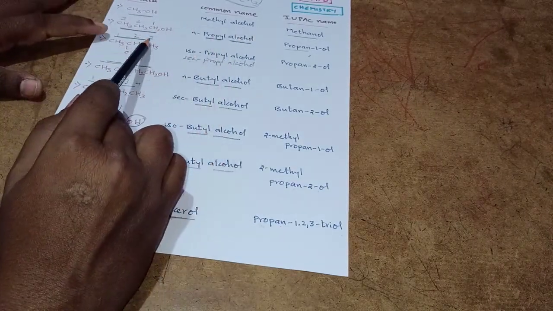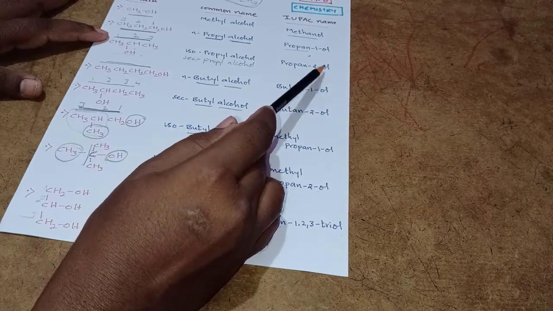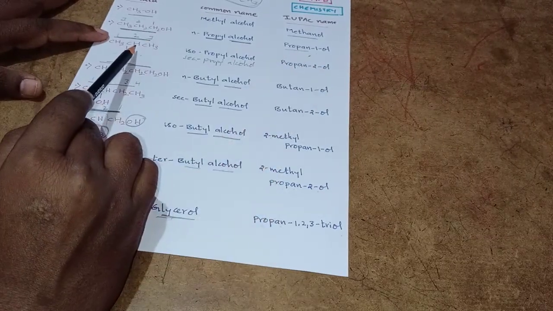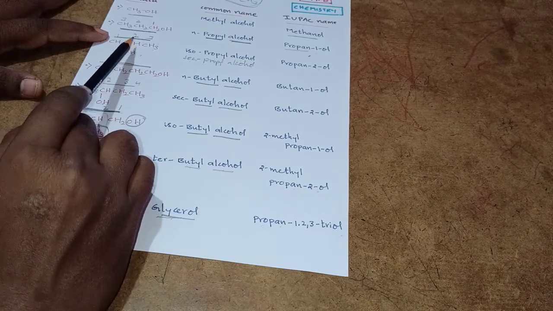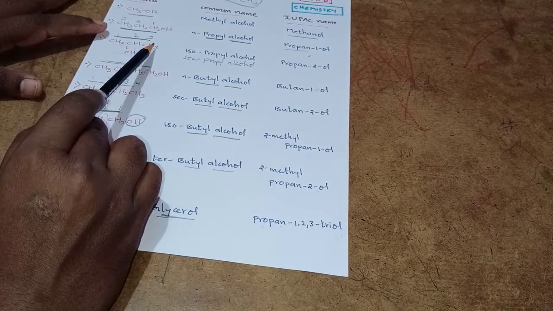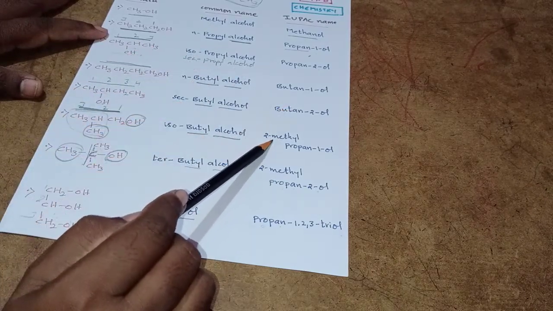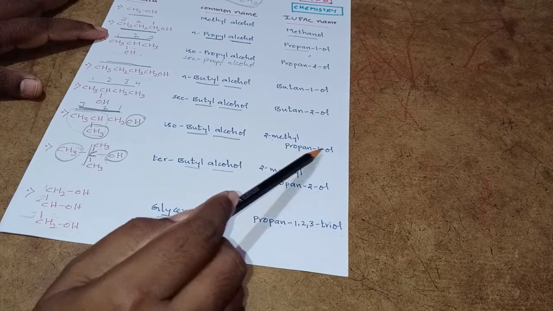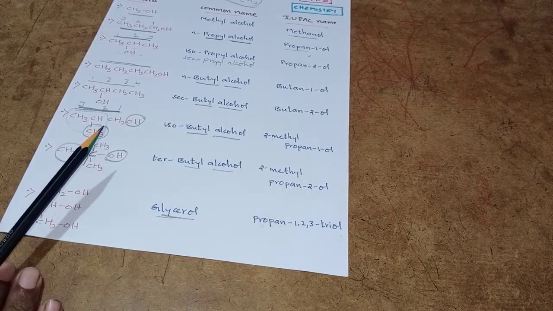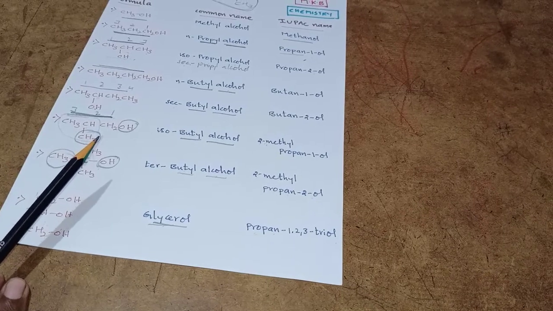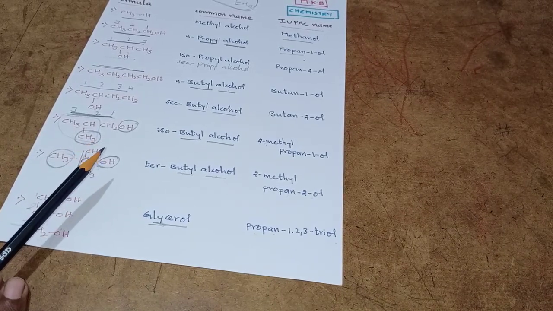For that parent alkane, we write the alkane name, E is replaced with OL, and we mention the number of the carbon atom on which the functional group OH is present, and then any substituents also have to be mentioned, just like 2-methyl propane 1-ol, 2-methyl propane 2-ol. So in this manner, we will give the IUPAC names and common names to the given alcohols.